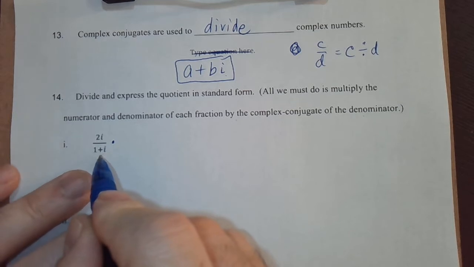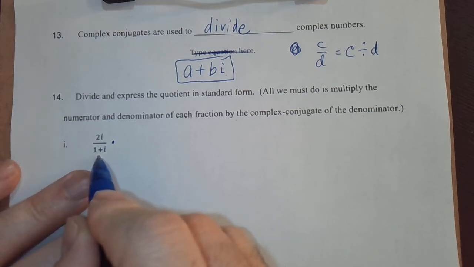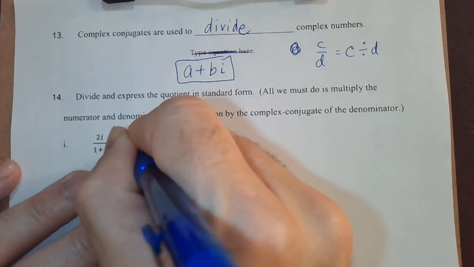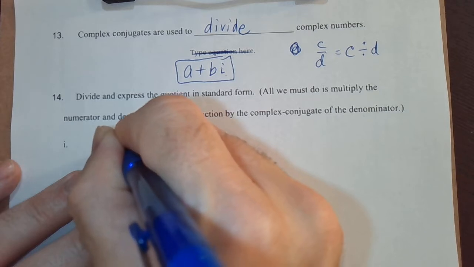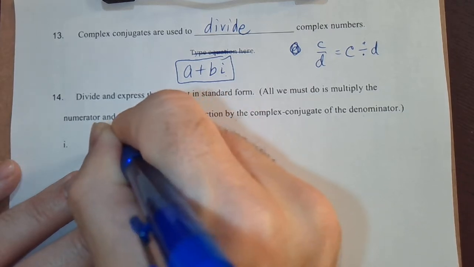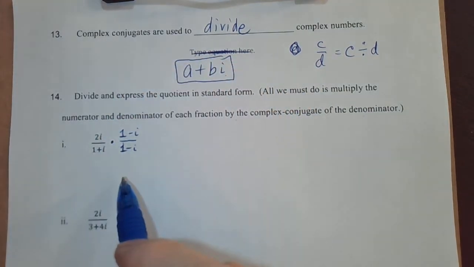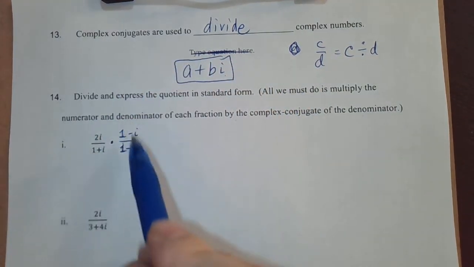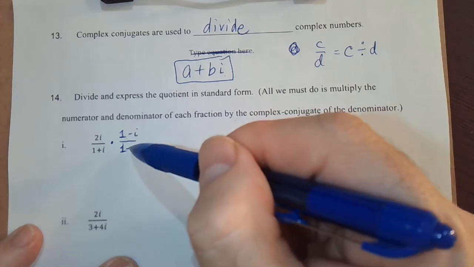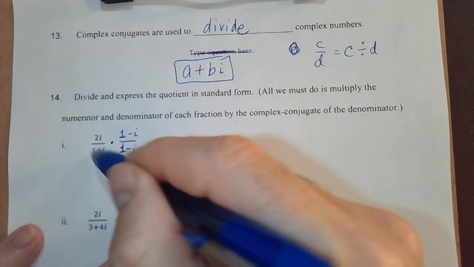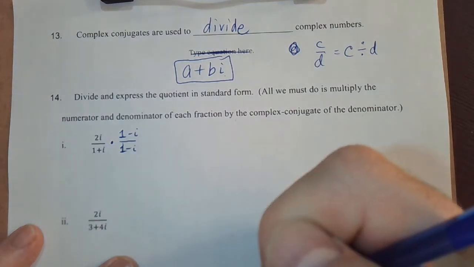I'm going to multiply this by, let's see, what is the complex conjugate of this denominator? 1 plus i. It'd be 1 minus i, right? Oops. 1 minus i. Well, in case you're wondering, of course this is equal to 1. Anytime the numerator and denominator are equal, this is equal to 1. So we're not changing the value whatsoever.